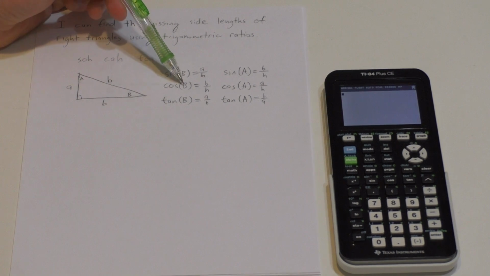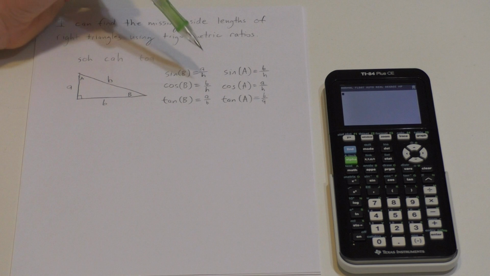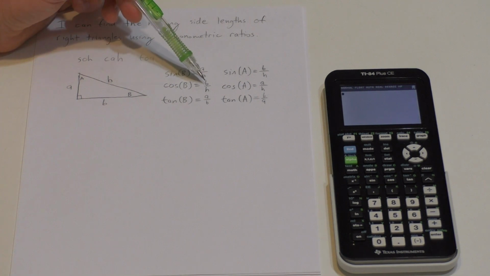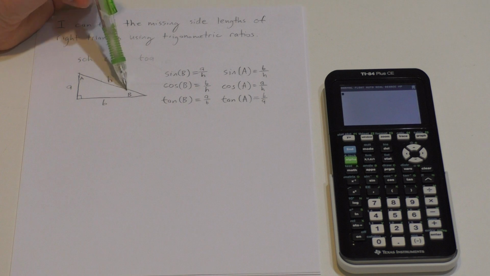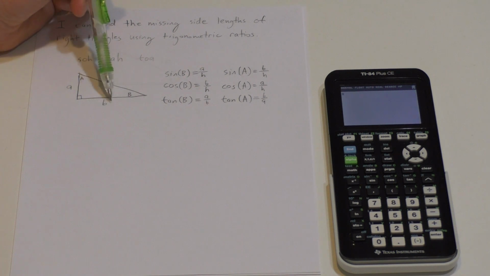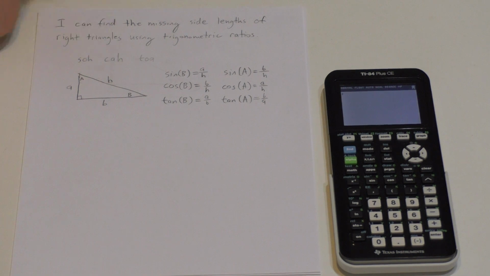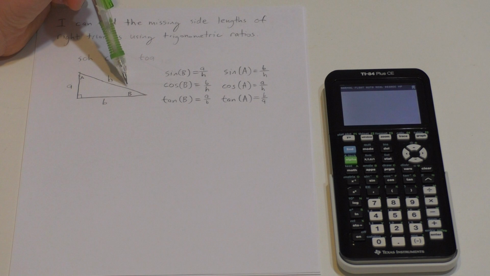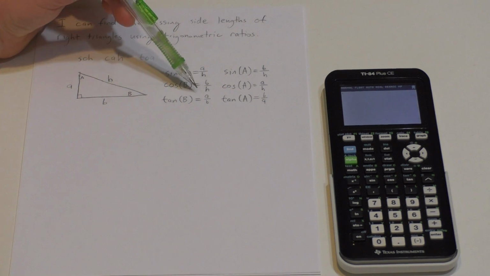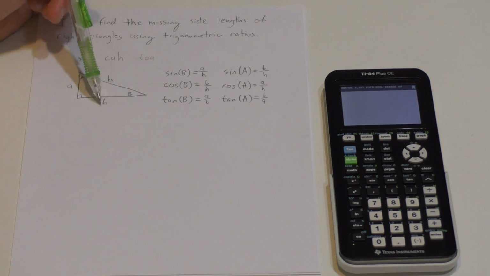If I take cosine of this angle right here, B, it will give me a number, which is the ratio of the adjacent side, which is the side right next to the B, this little lowercase b, over the hypotenuse. Okay, and then finally, if I take tangent of this angle B, it will give me a ratio that is the opposite side, which is A, over B.